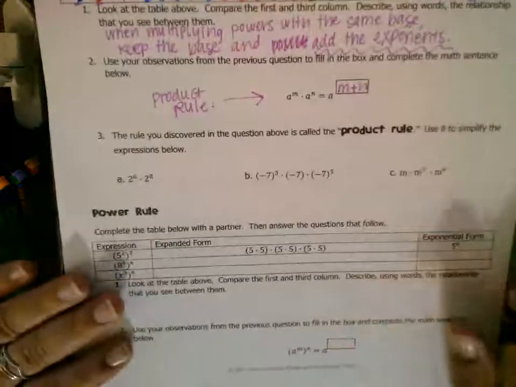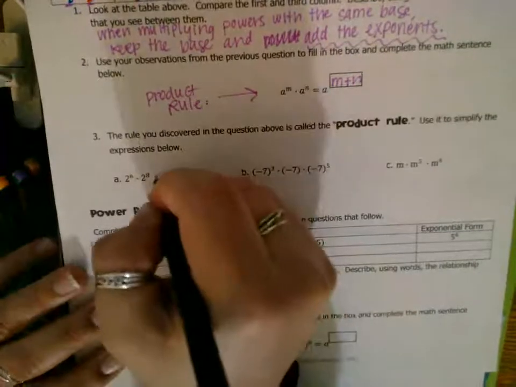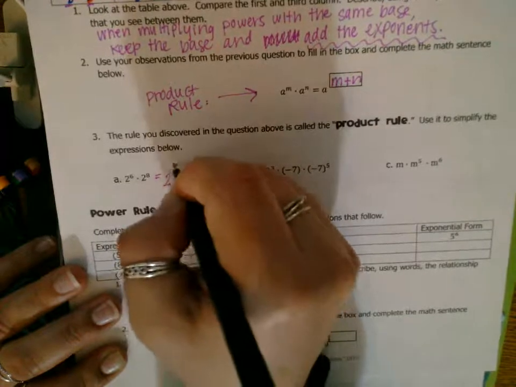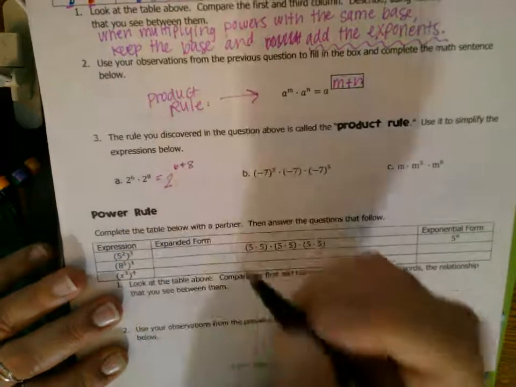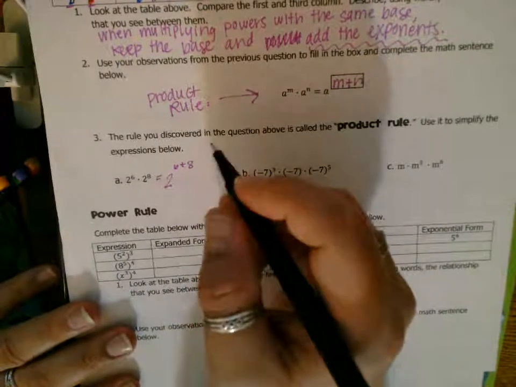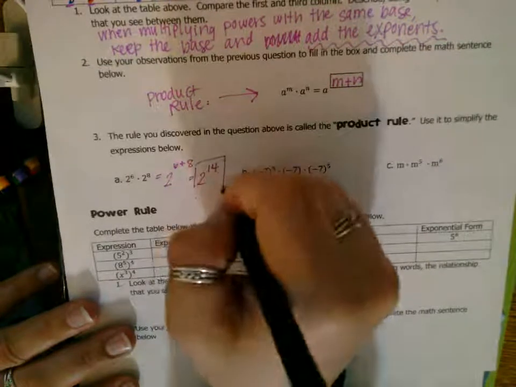So these expressions, I have 2 to the 6th times 2 to the 8th. So using my product rule, I know I'm going to keep my base 2 and add my exponents, 6 plus 8. 6 plus 8 gives us 14, so I have 2 to the 14th power.